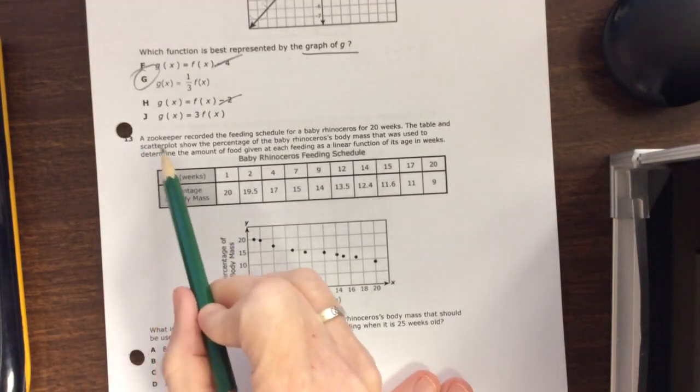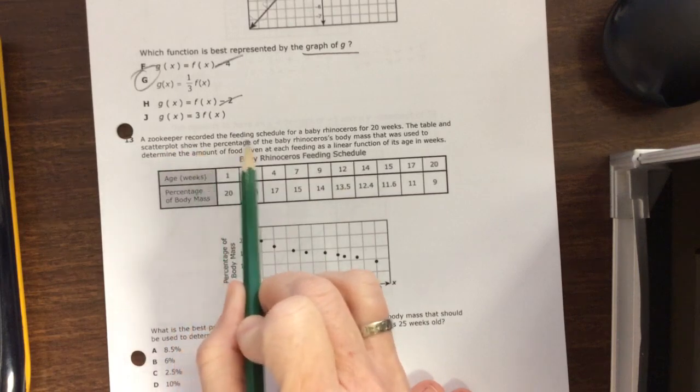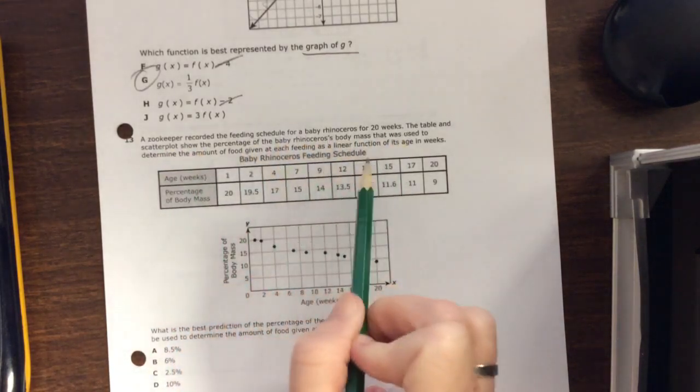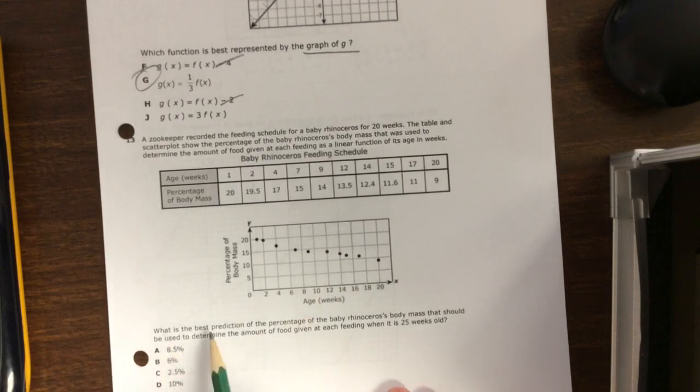Number 13. So we have a whole bunch of stuff here. Let's see what it says. A zookeeper recorded the feeding schedule, and they gave us a table, and they gave us a graph. And they want to know what is the best prediction of the percentage of the baby rhino's body mass that should be used to determine the amount of food given at each feeding when it is 25 weeks old.